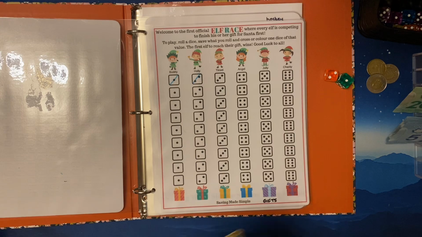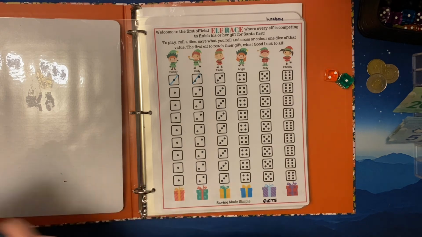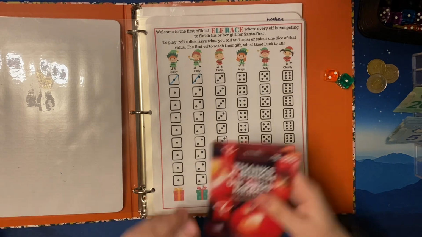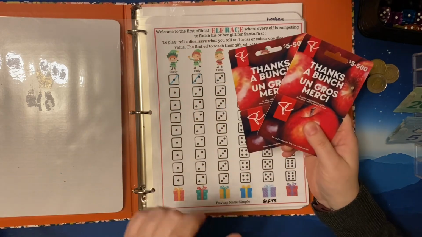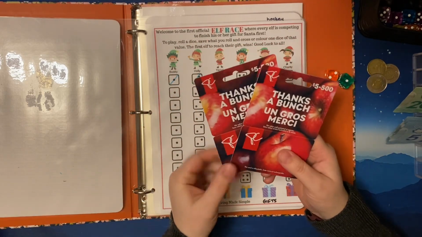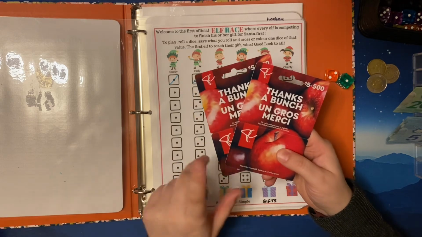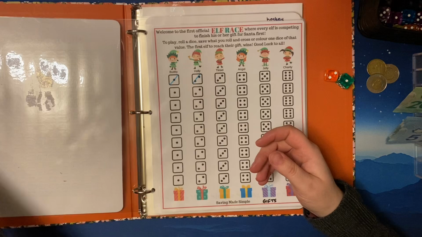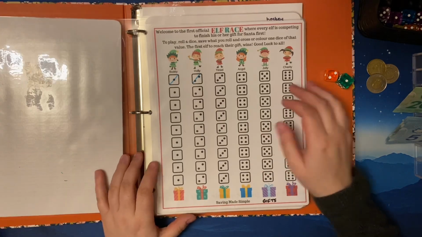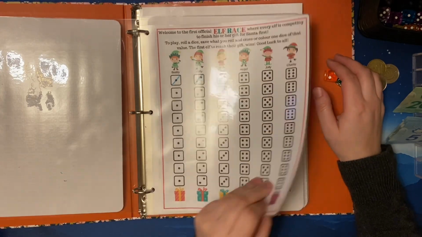And also, while I'm on the topic, I did get my gift cards for grocery. I actually sent my mom to get them because I was sick. And I do have the one for gas, but it's still in my car because I have not gone to get it yet. Okay, we'll move on to the next challenge.